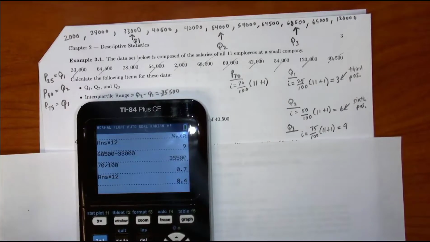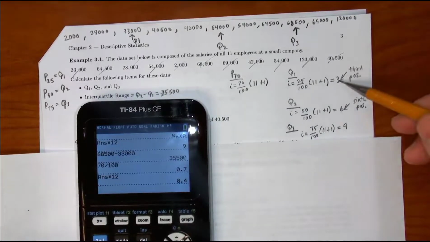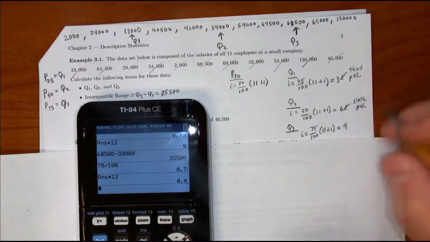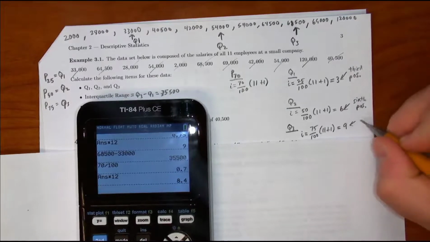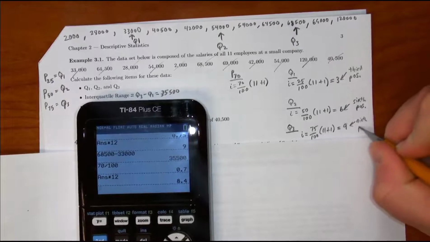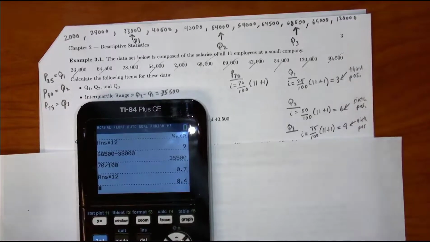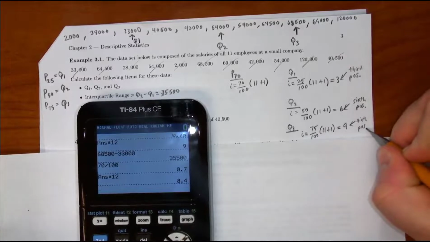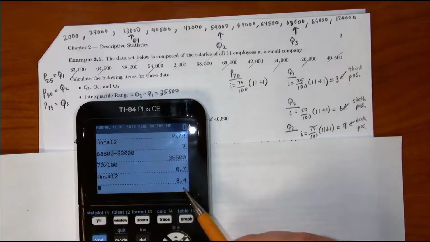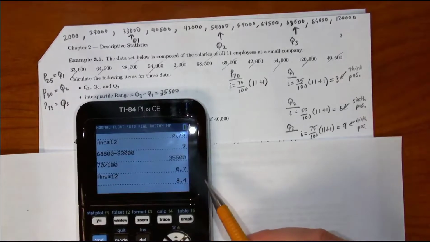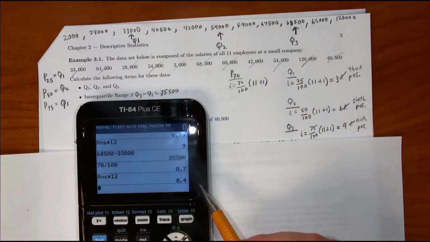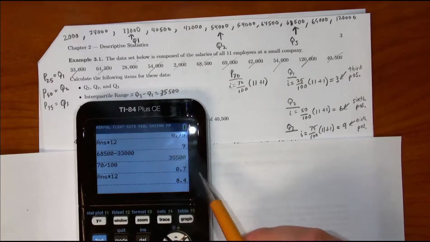Okay, so this is good because this was talked about in the instructions on the previous page. What happens if you don't get a whole number? We got a whole number for I for these 3 times. Oh, I didn't write it there. 9th position. We got a whole number. Now, what happens if you don't get a whole number? Well, what you have to do is you have to look at the 8th position and the 9th position and take the average of those two. So again, round down to 8, round up to 9, and take the average of those two values in your data set.